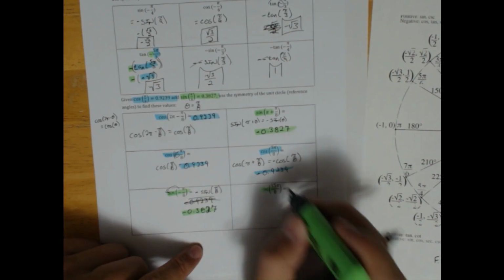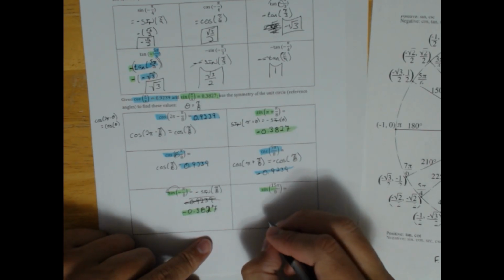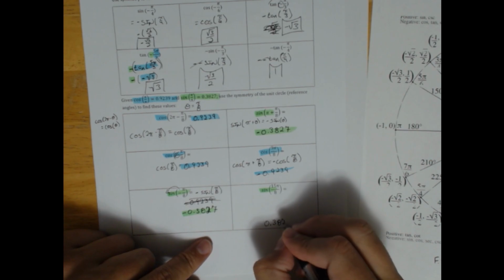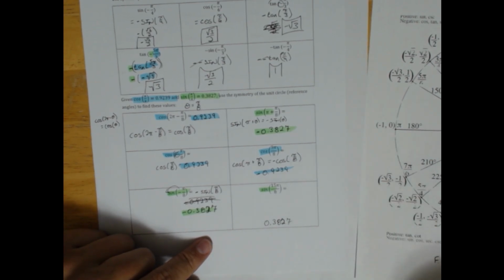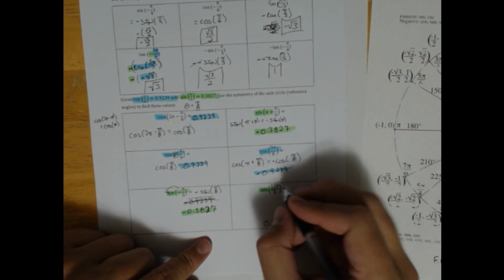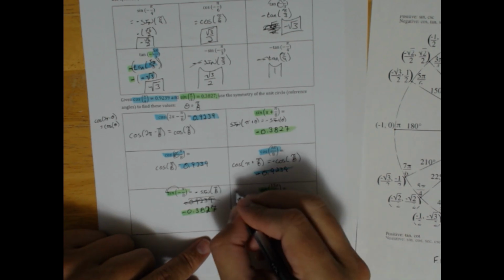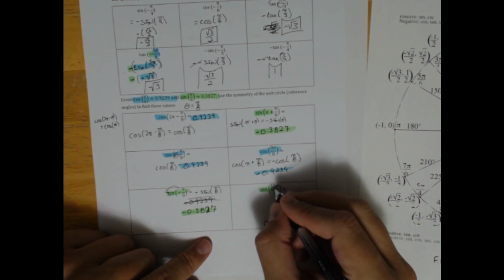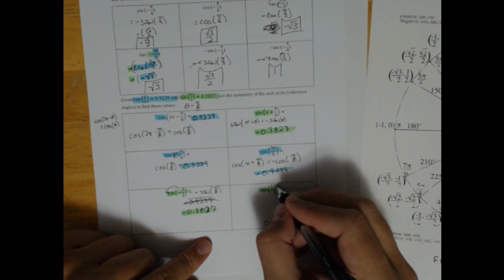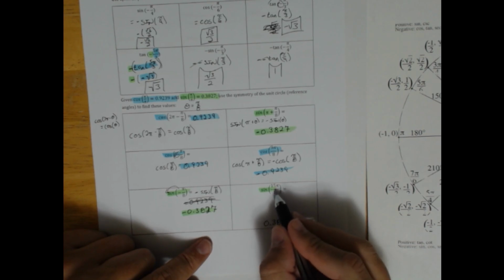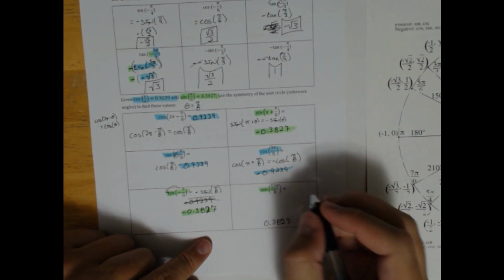Finally, we have one more sine. Once you see sine, you know it's got to be either positive or negative 0.3827. We should know if it's positive or negative. So 8 pi over 8 is 1 pi. This is much bigger than that. 16 pi over 8 is 2 pi. So this is just less than 16 pi over 8, so it's got to be in quadrant 4.